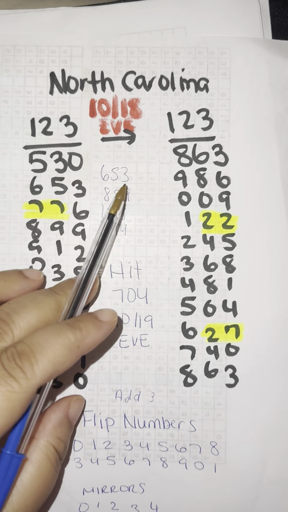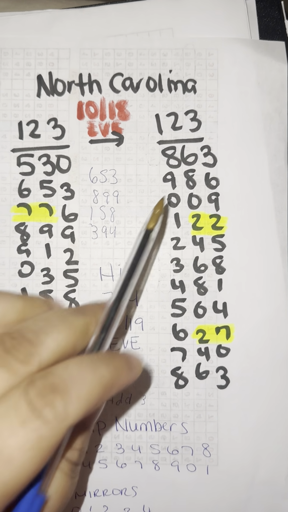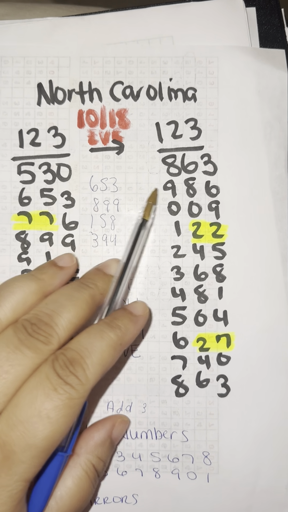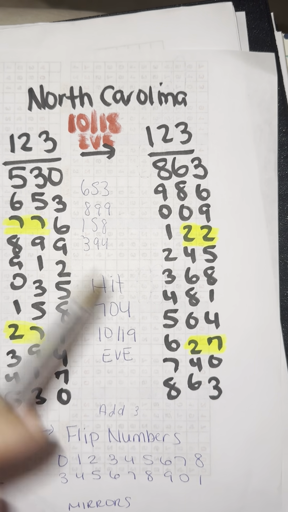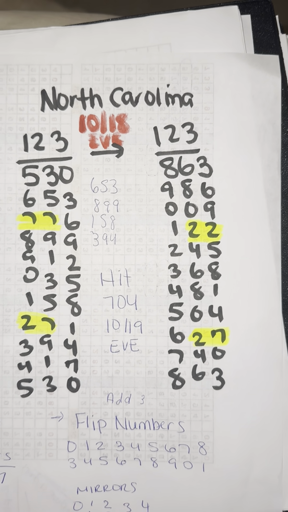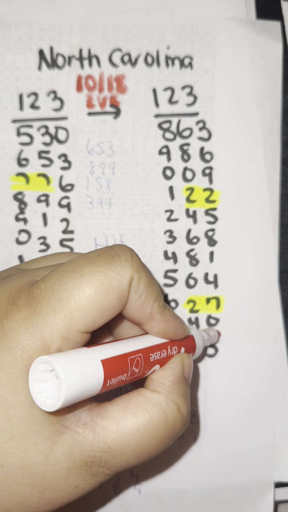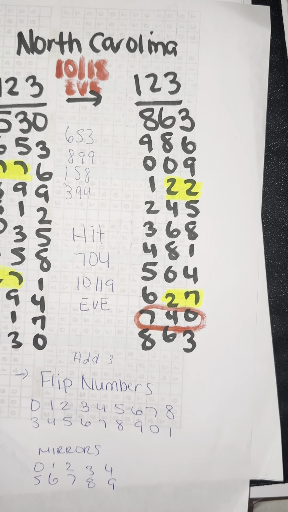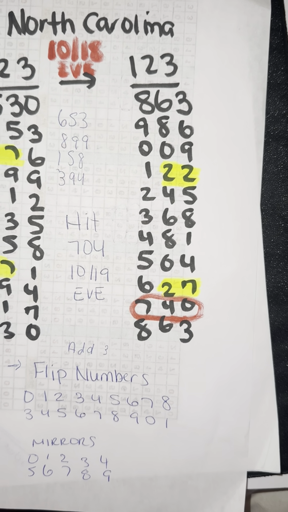So here we go. So the 5 would be a what? 8. The 3 would be a 6. And the 0 would be a 3. So we turned this 530 into an 863. Okay. When I look straight across, watch this. What do we see here? We see 740. Look at this. 740. Sitting right here. Sitting right there. 740. Sitting right across.